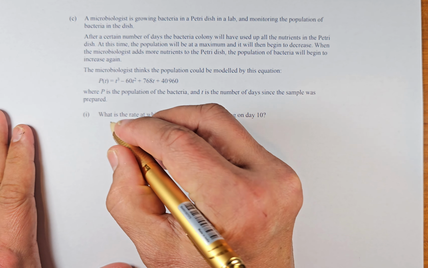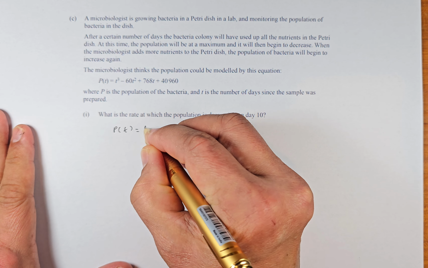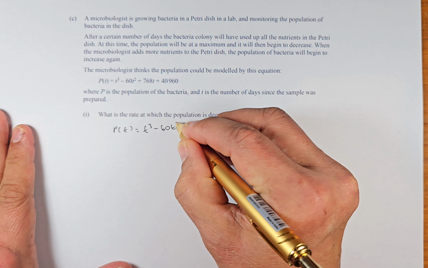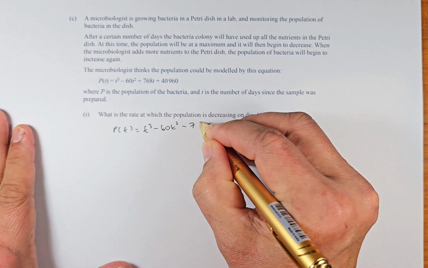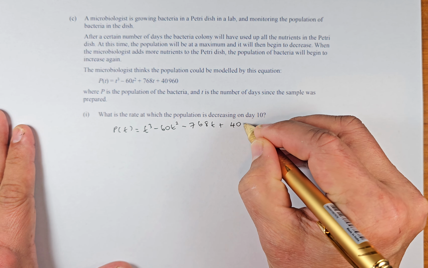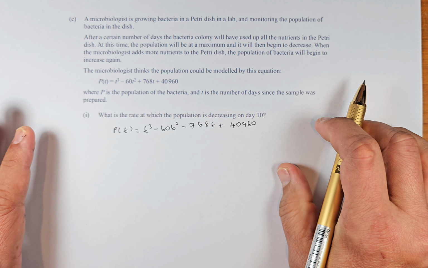So we know that the population is P(t) equals t cubed minus 60t squared minus 768t plus 40,960. So to calculate the rate of change, we need to differentiate.